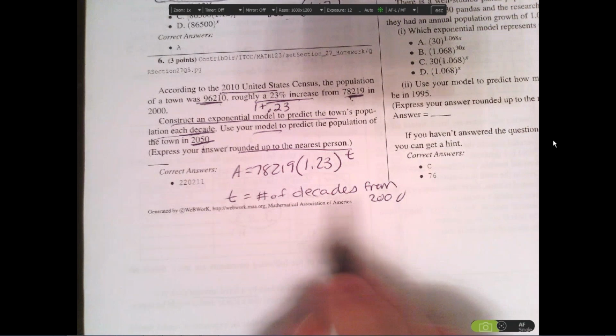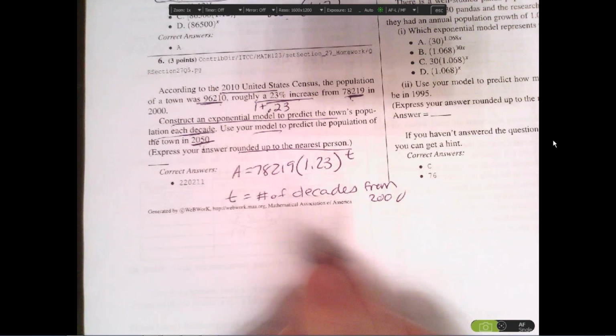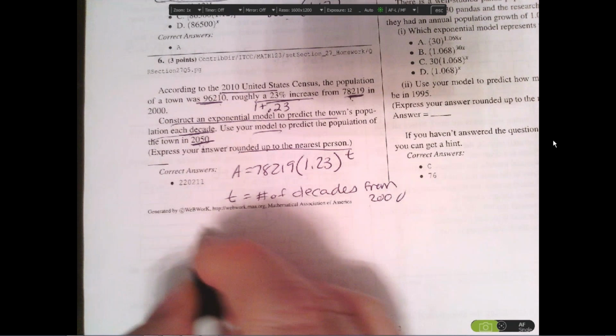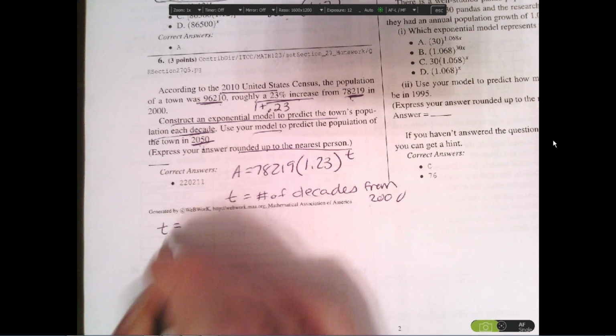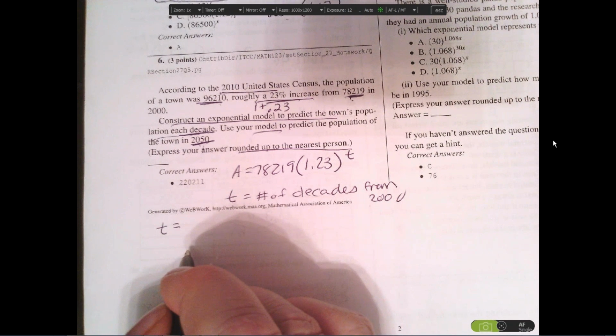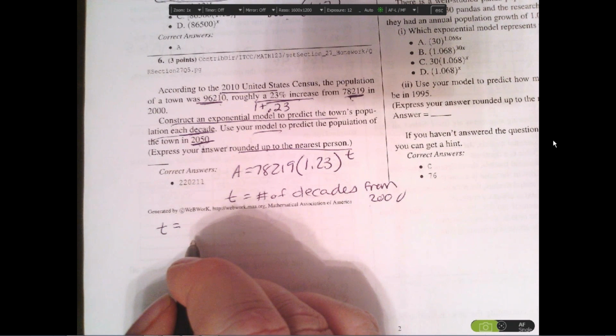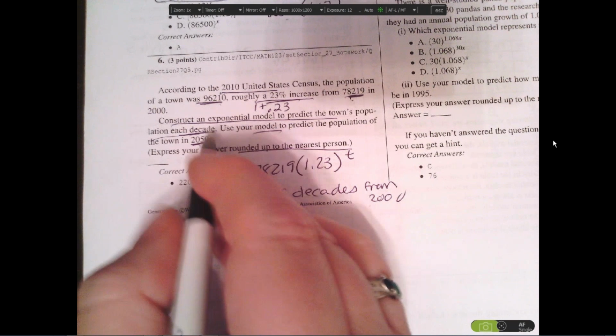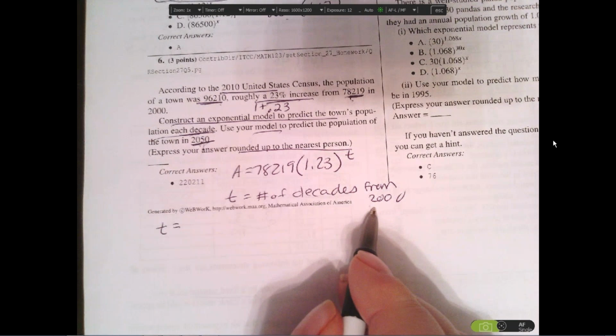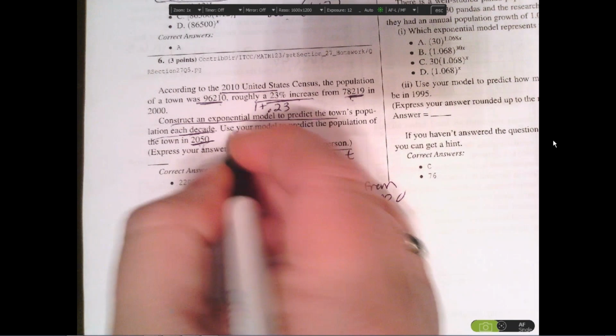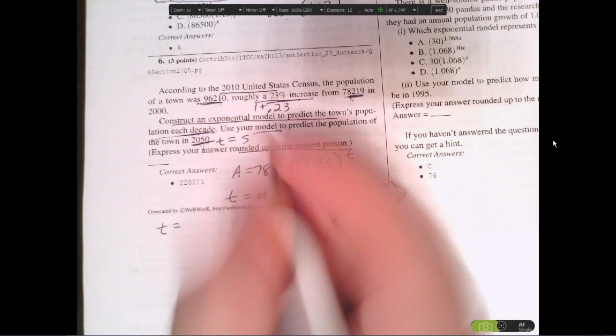How many decades is 2050 from 2000? If we've got 2050 and it started in 2000, how many decades? It's 5. Yep, t equals 5.